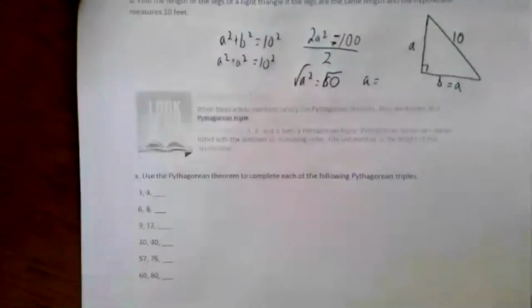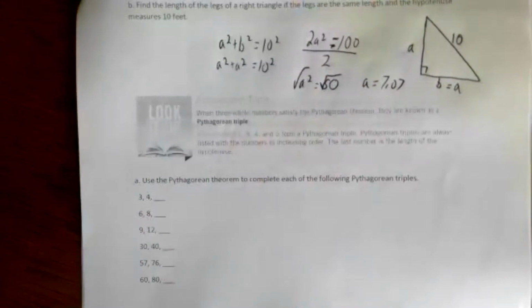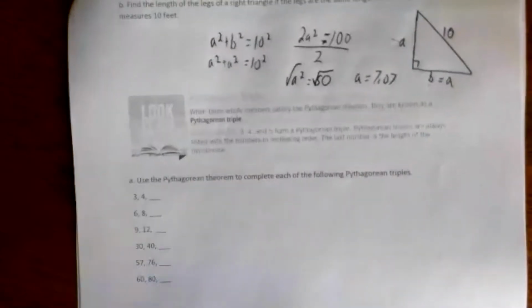So the square root of A squared is just A, and that's equal to the square root of 50, which is 7.07. So I know that the lengths of my legs here, A and B, are both 7.07.